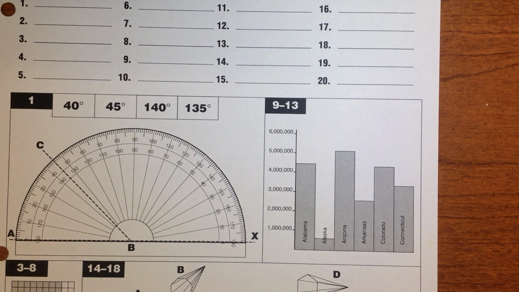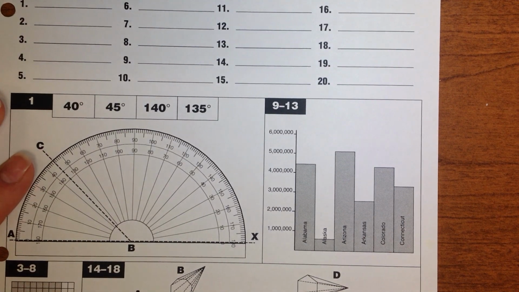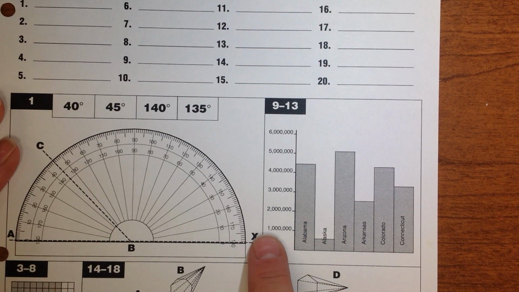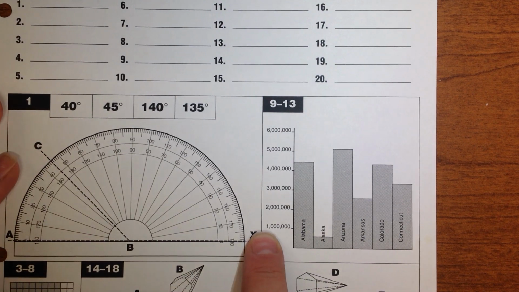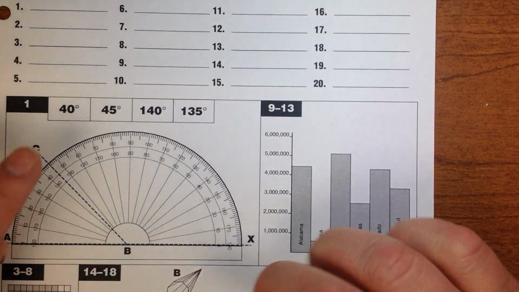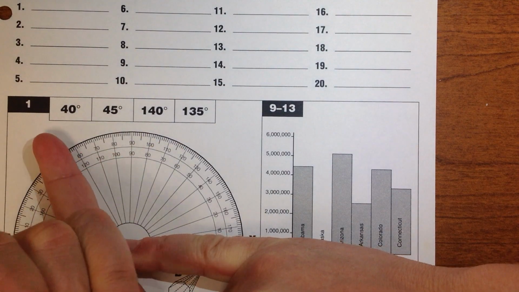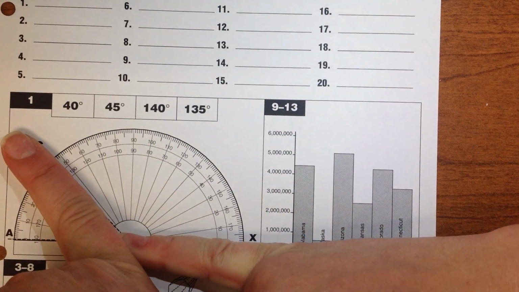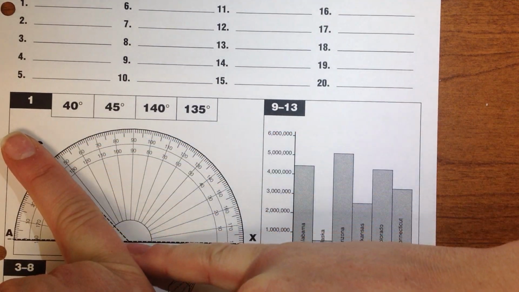Number 2, two angles who have an angle sum that equals 180 degrees, or a straight line, is said to be supplementary. What is the size of ABC supplementary angle? So in other words, what is the measurement of angle X, B, C? So we're looking at this angle right here. Right there. There we go. What is this angle right here?